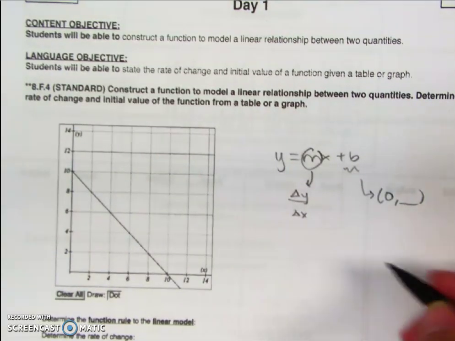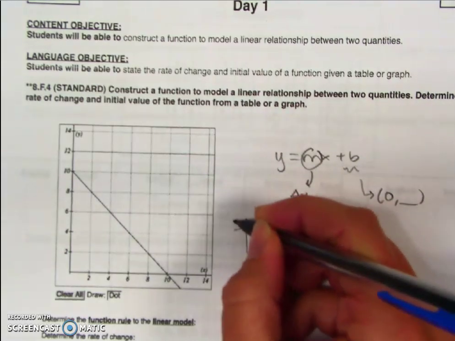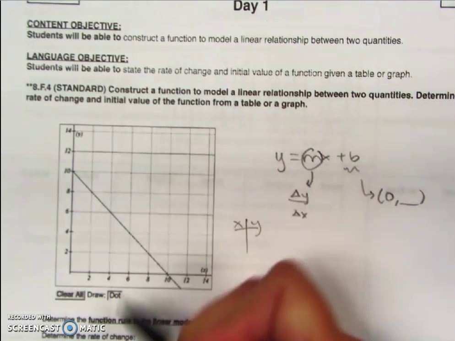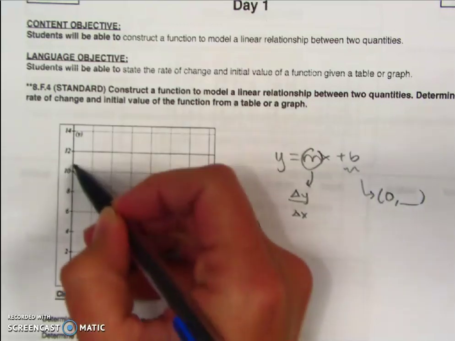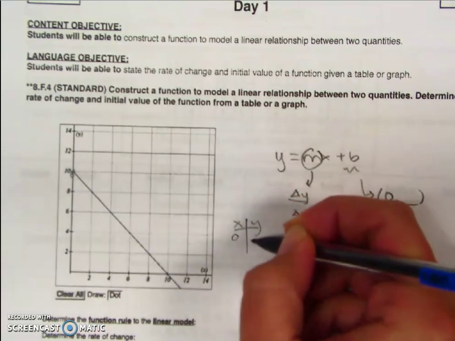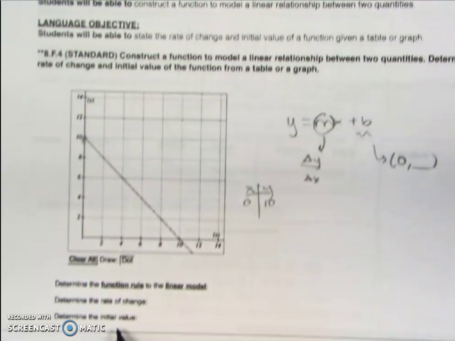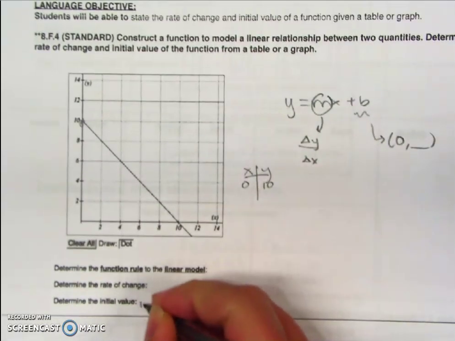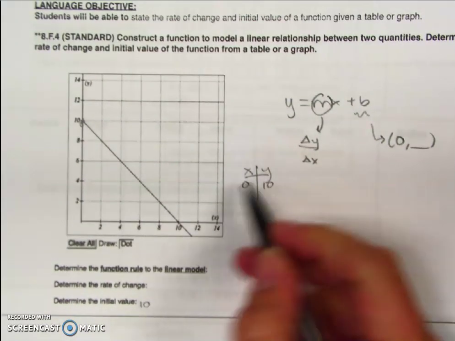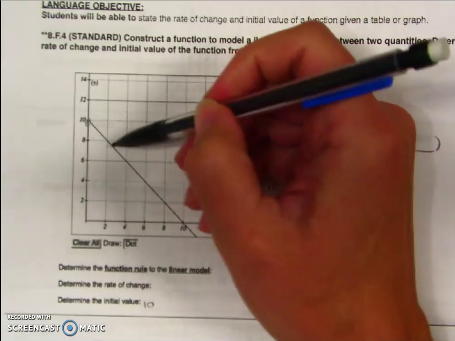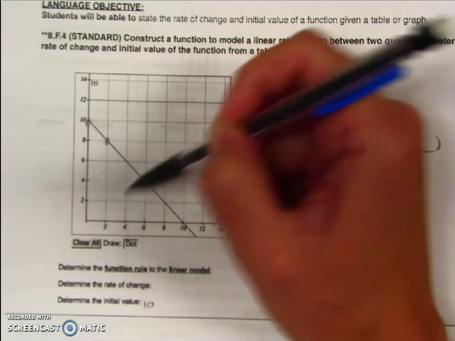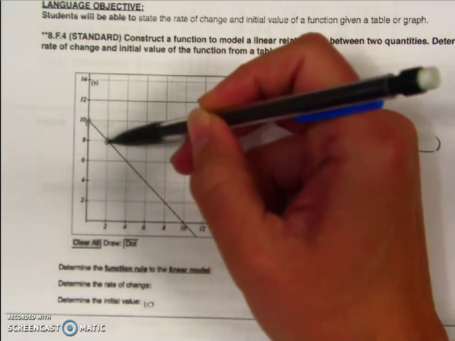So the best way to do this is to make a little table. So we're going to make a little xy table. And we're going to look at the first point. So the first point is 0, 10 on here, 0, 10. So that means our initial value right here is 10. Then we're going to look for where it changes from there. So find another good point, and it looks like there's one right there. So this next good point is at 2, 8.